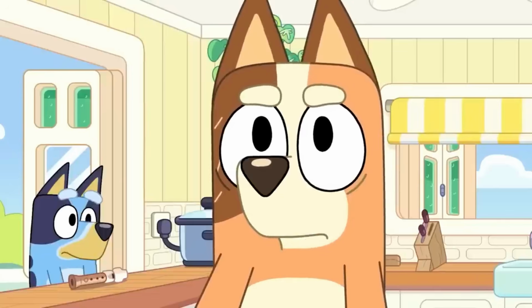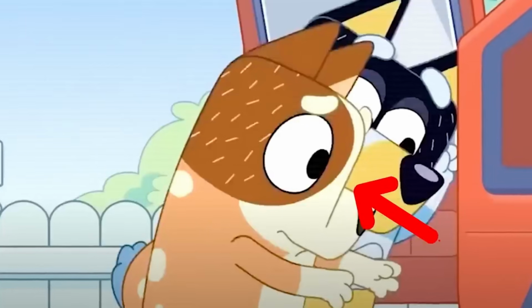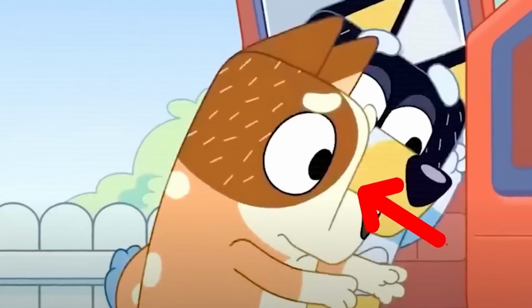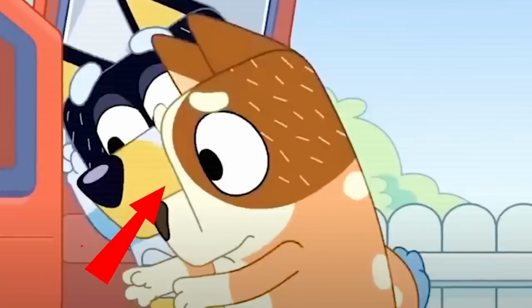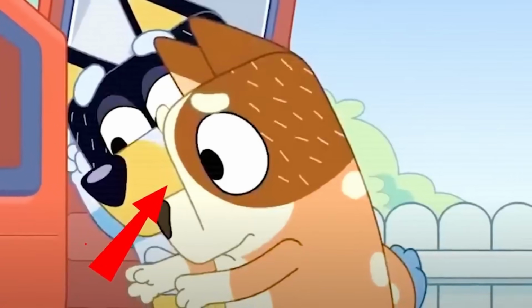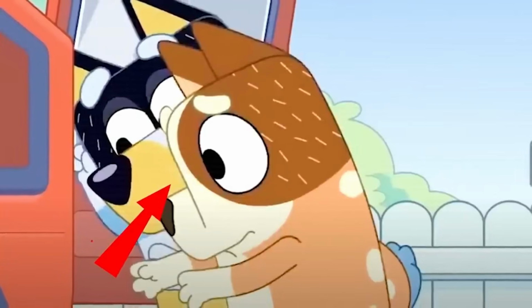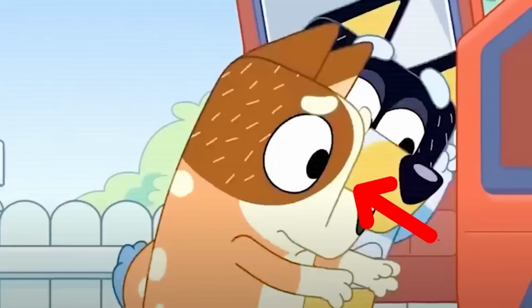Animation artists often rely on slightly different character models depending on the camera angle. Most of the time, those transitions are seamless, but every now and then, one slips through that doesn't quite match the standard design. That's exactly what seems to happen here.